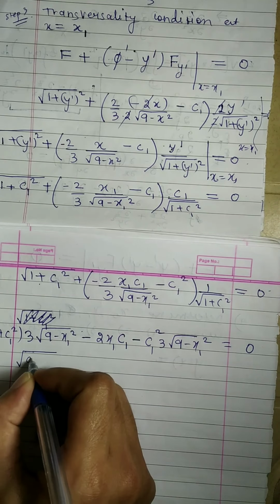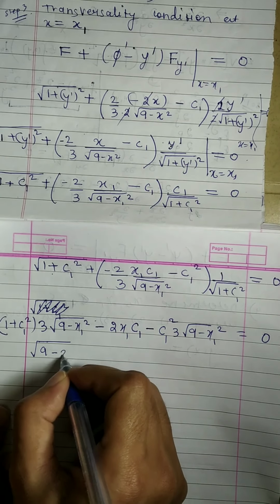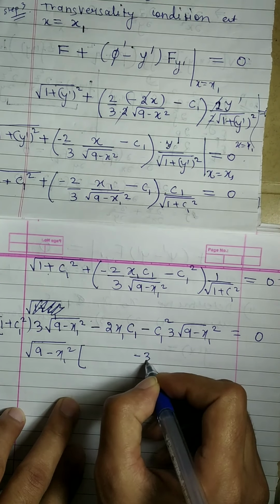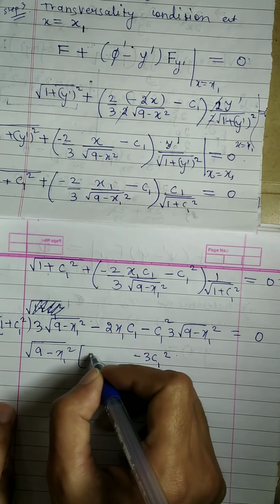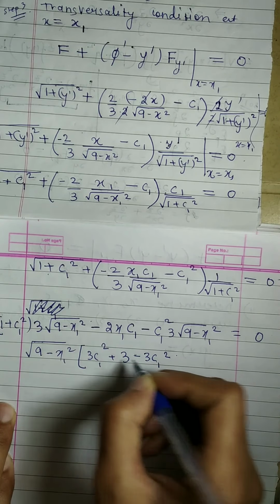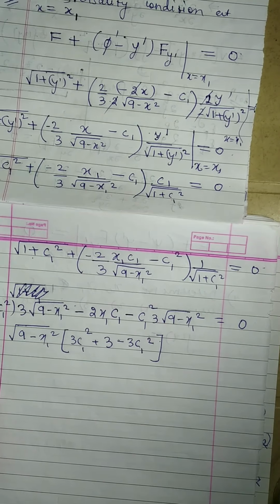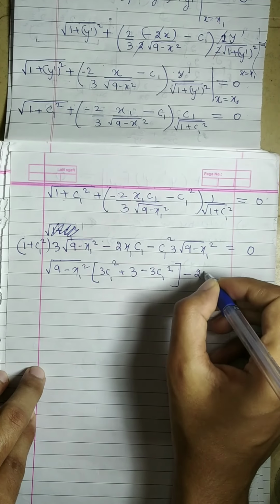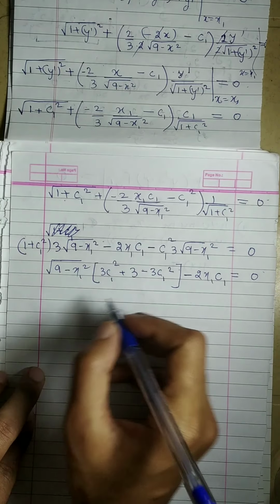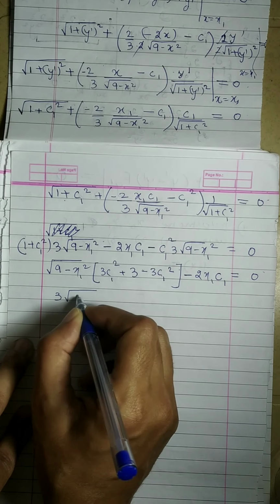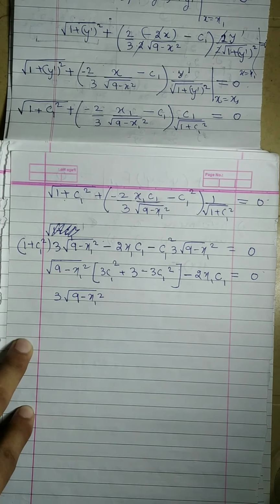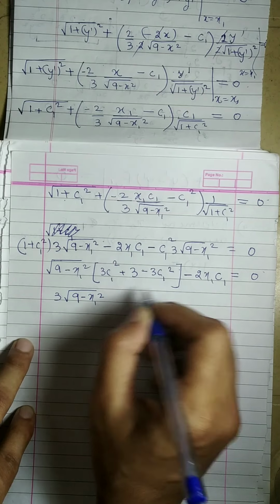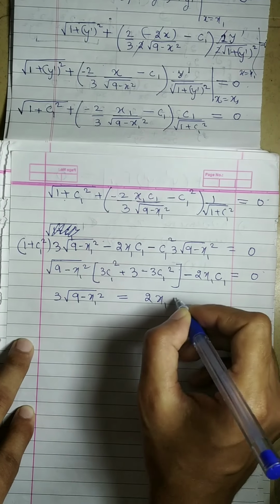So root of 9 minus x1 square minus 3 c1 square plus 3 minus 2 x1 c1 equal to 0. So this will give us 3 root of 9 minus x1 square equal to 2 x1 c1.